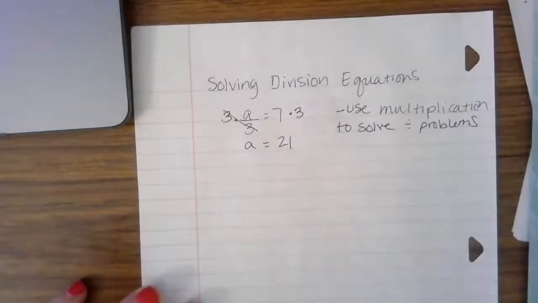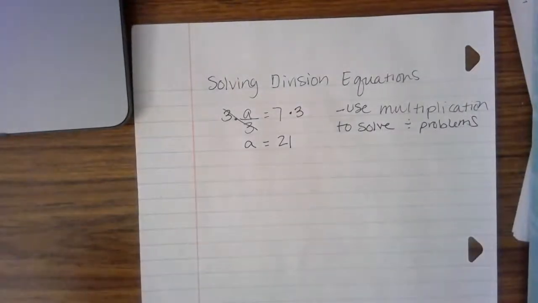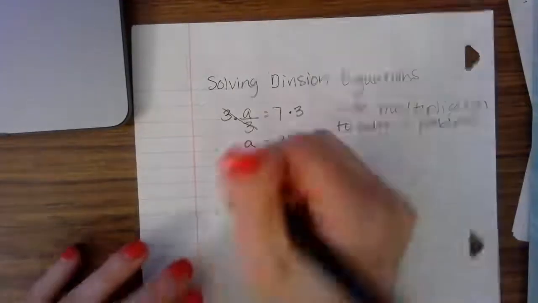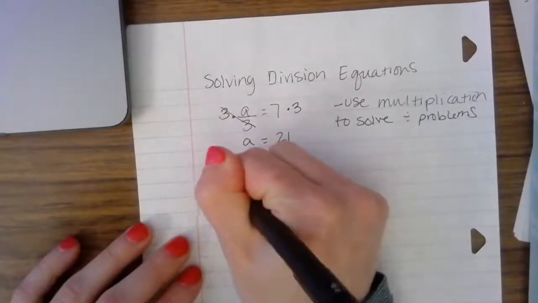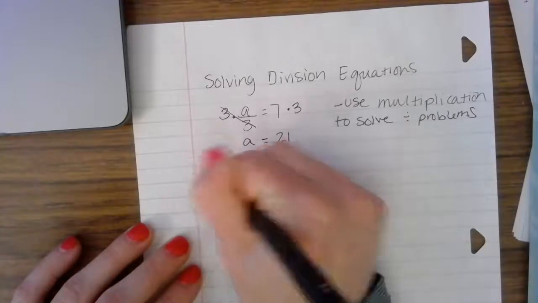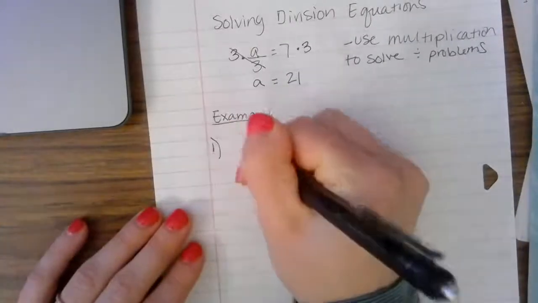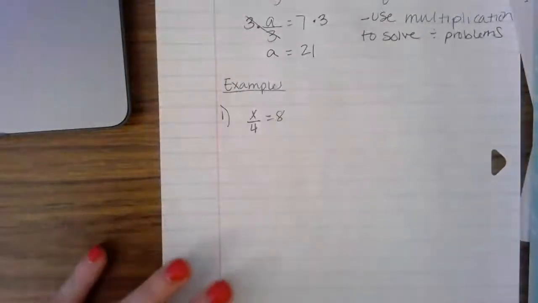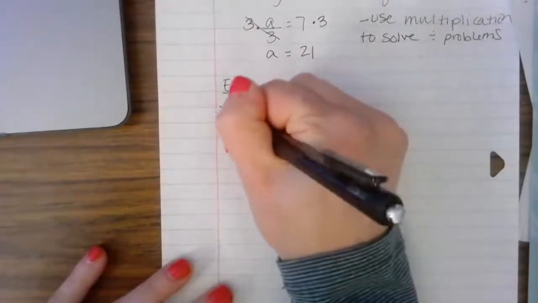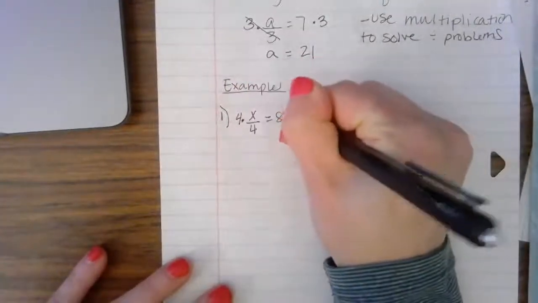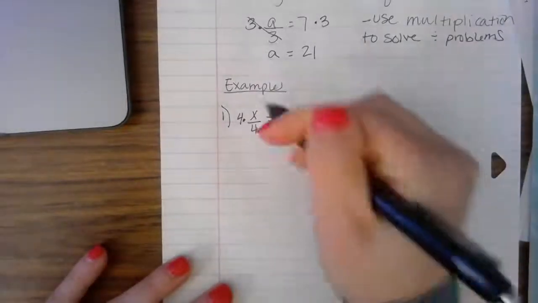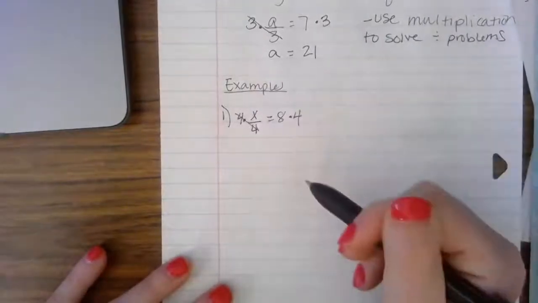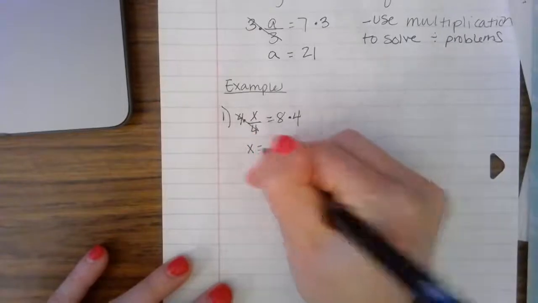Okay, so again, some examples. X divided by 4 equals 8. I need to multiply both sides by 4. This is going to get rid of that, so make sure you show your work. I'm left with x equals 8 times 4, which is 32.